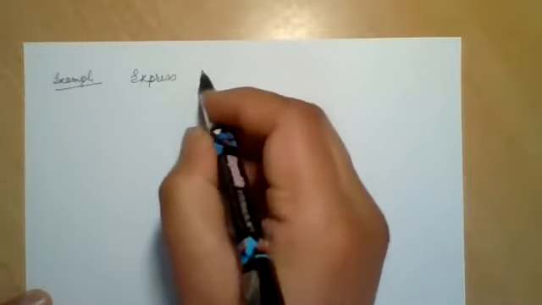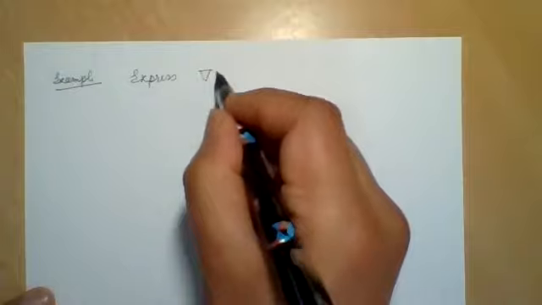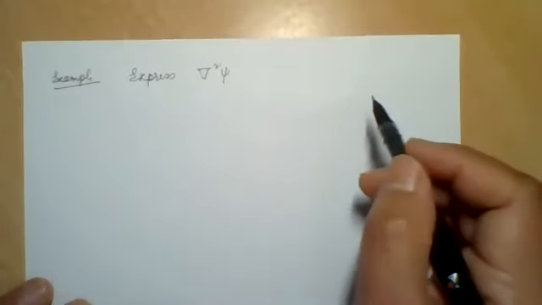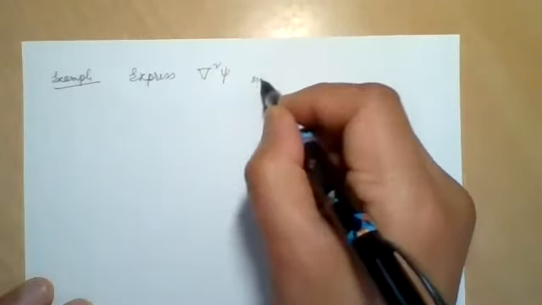Next, let us calculate the Laplacian operator in spherical coordinates. Example, express Laplacian of some scalar field psi, let us call it psi now, in spherical coordinates.